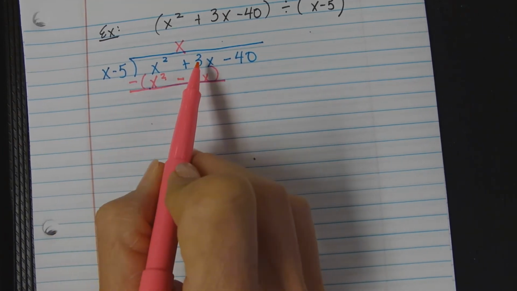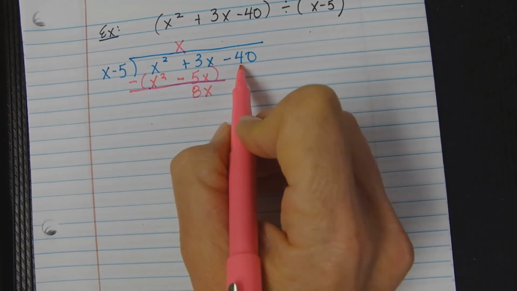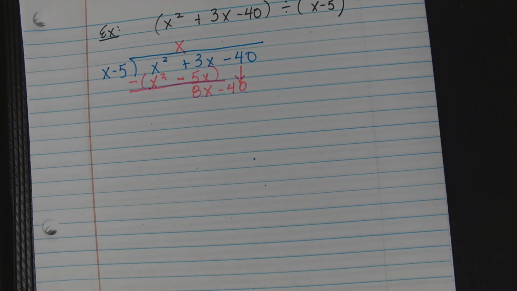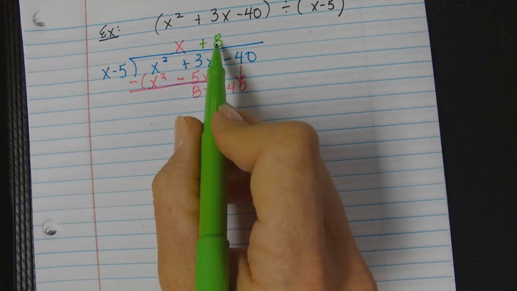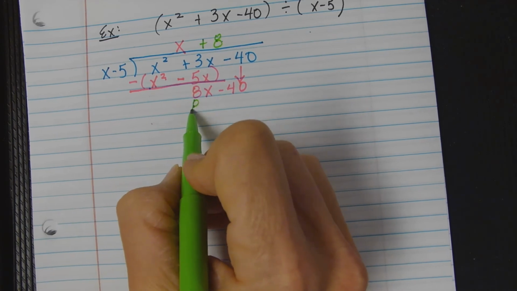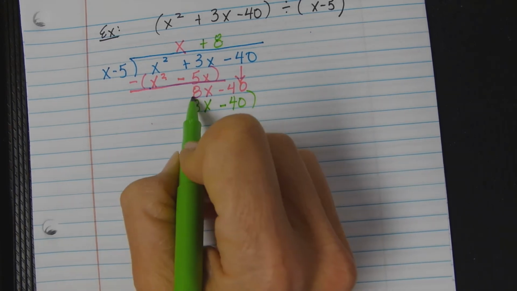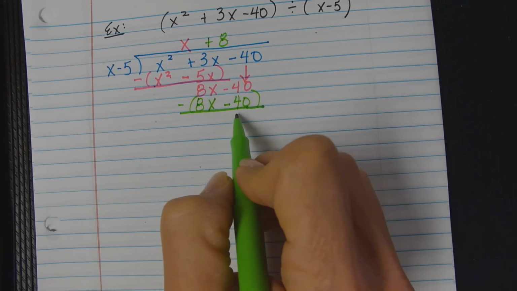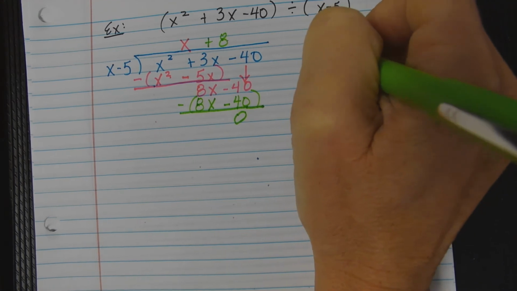These parentheses are key. 3 minus negative 5 is 8x. Bring down the negative 40. Okay? What is the next step? We only have one more step. 8. Just 8 by itself. Because 8 times x minus 5 is 8x minus 40. Actually, it ends up being like plus 40, and then it cancels out. Right. You should not get a remainder. So your answer is x plus 8.